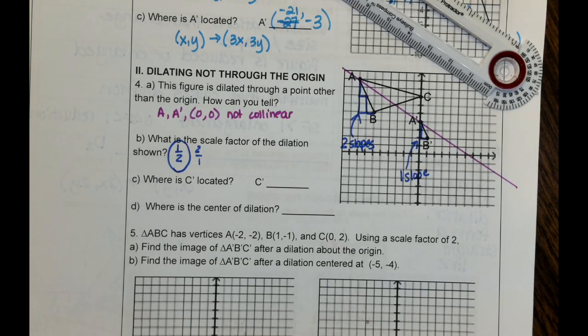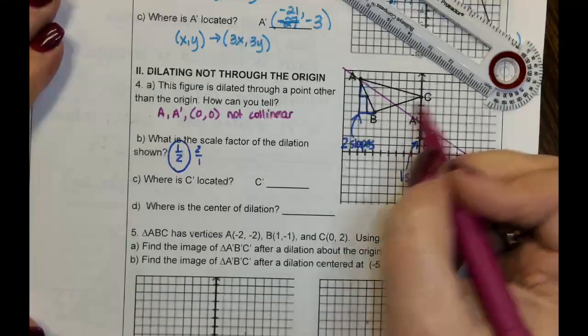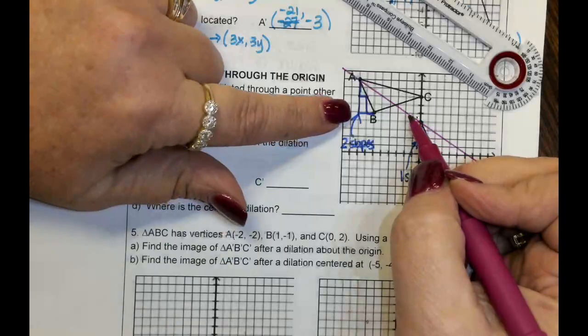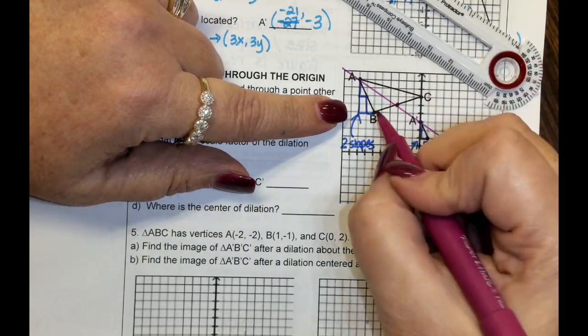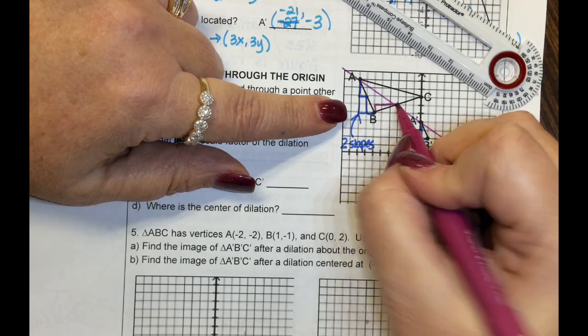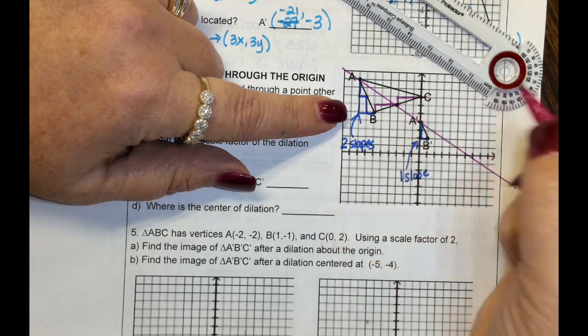So it doesn't matter whether you use AC or BC to find where C is. But we're going to use that same idea. So let's say BC will be broken into 2 stair steps because AB was. So let's figure out where that midpoint is. It's right there. So we're going to go up 1 over 3, up 1 over 3.